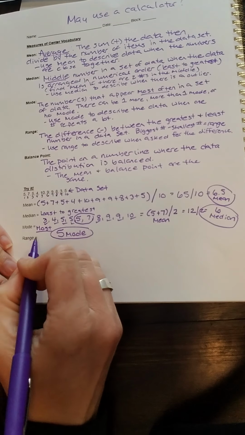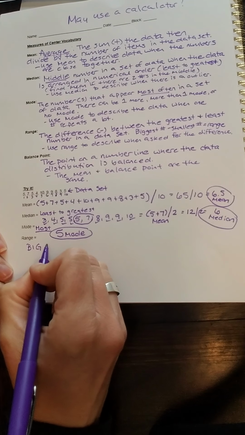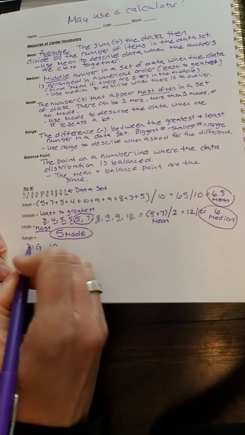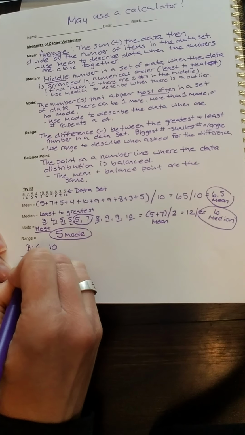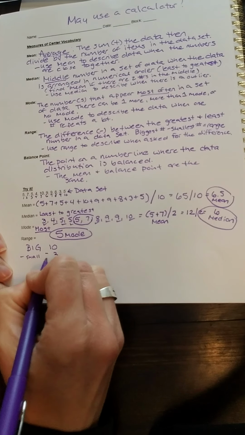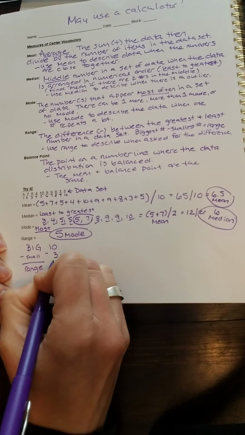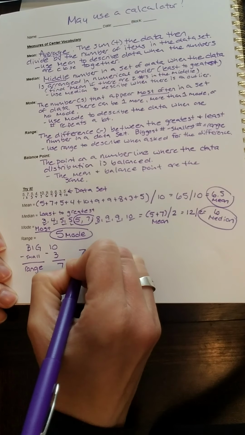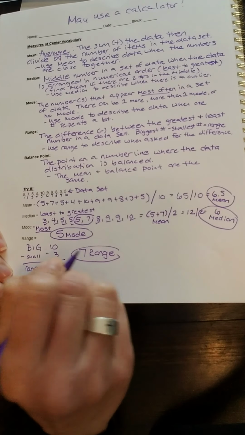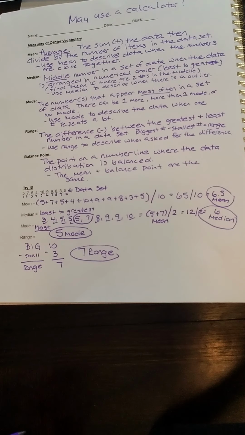And then for my range, I'm going to take the biggest number, which is 10, and subtract the smallest number, which is 3. So biggest number minus smallest number will give me range, which is 7. So 7 is my range. All right, so that's the vocab and examples of mean, median, mode, and range.